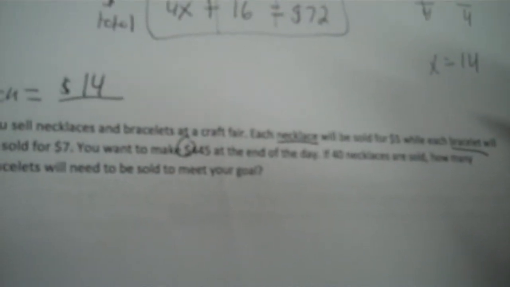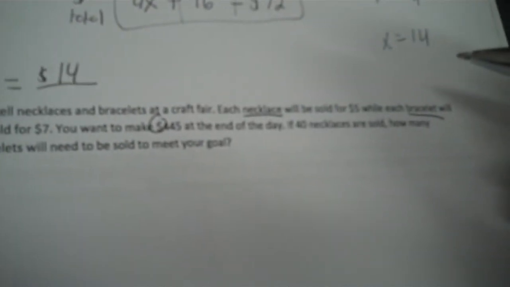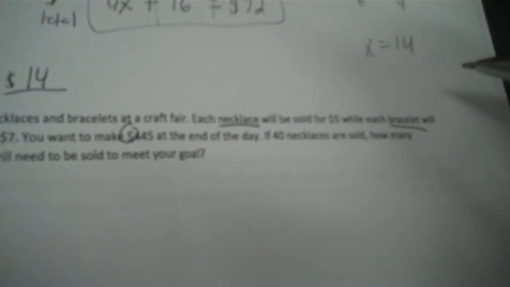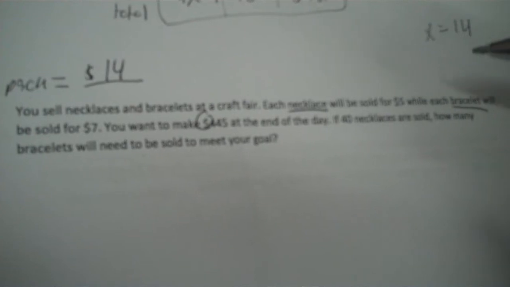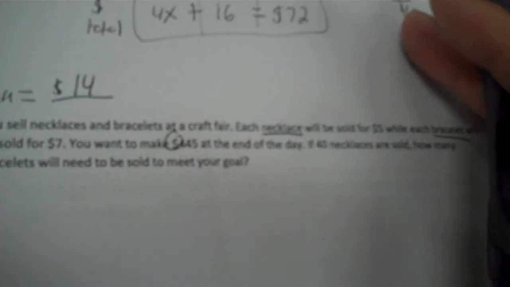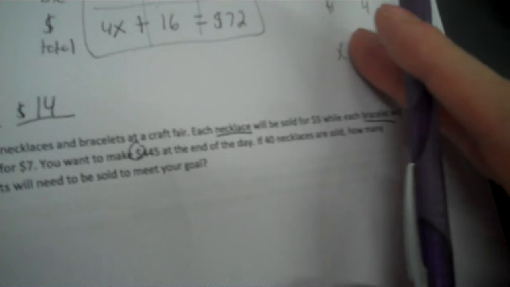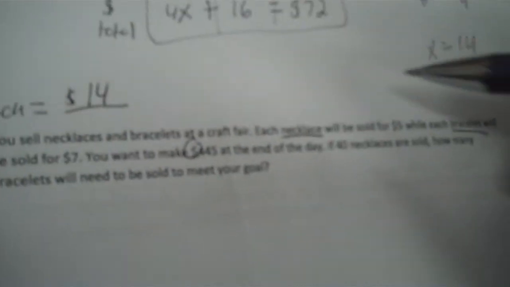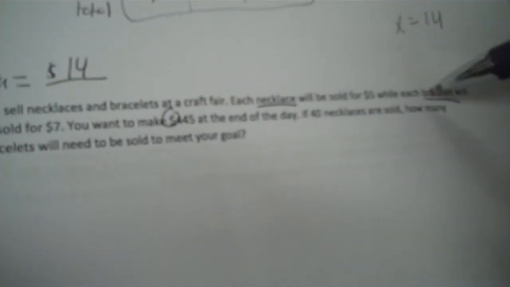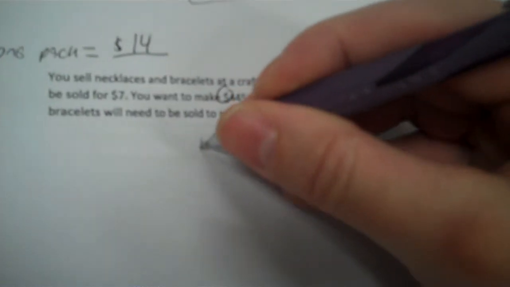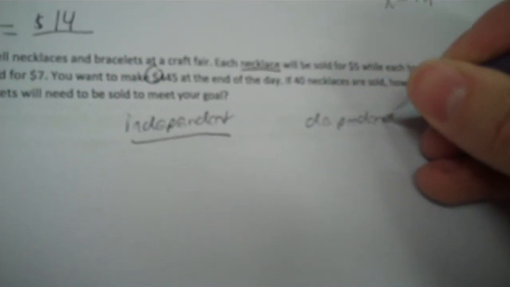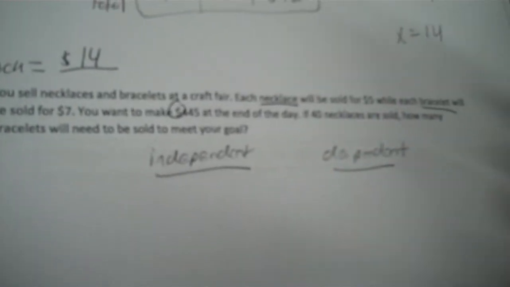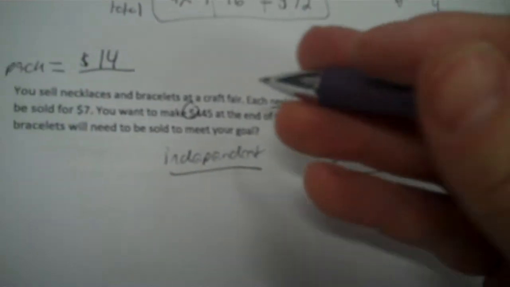Okay, you sell necklaces and bracelets at a craft fair. Each necklace will be sold for $5 each, while each bracelet will be sold for $7 each. You want to make $445 at the end of the day. If 40 necklaces are sold, how many bracelets will be sold to meet your goal? So again, you got 3 units, necklaces, bracelets, and money. So when you have 3 units, you're never going to be able to make a line, so you're going to go independent, dependent. The two things you're buying are the independent units, necklaces and bracelets.